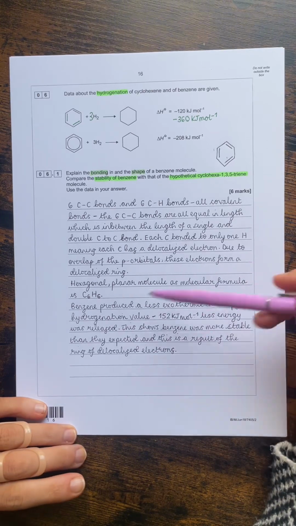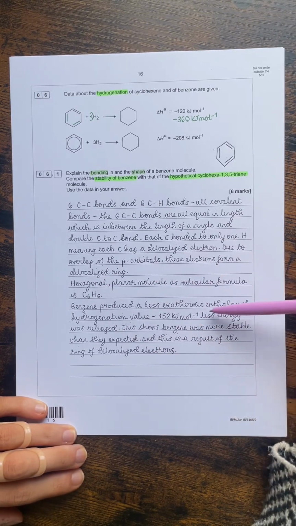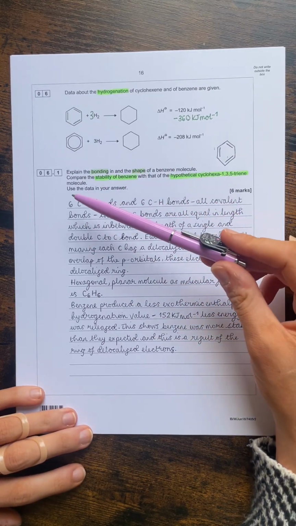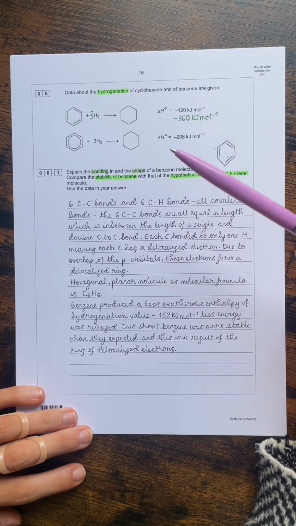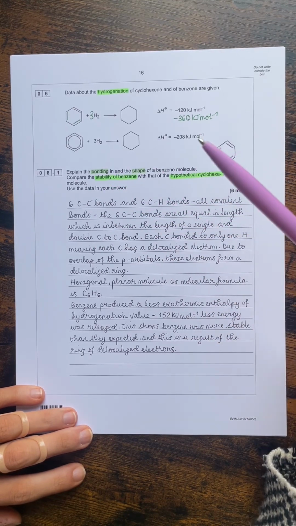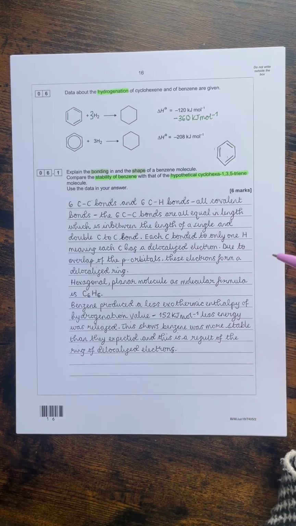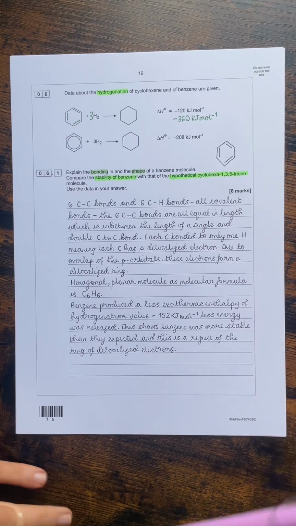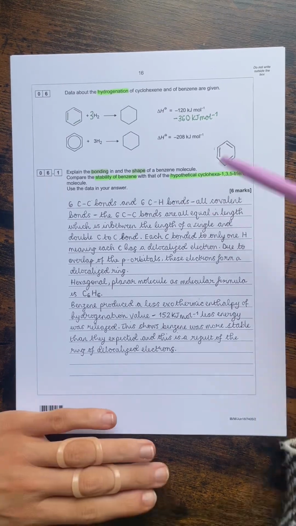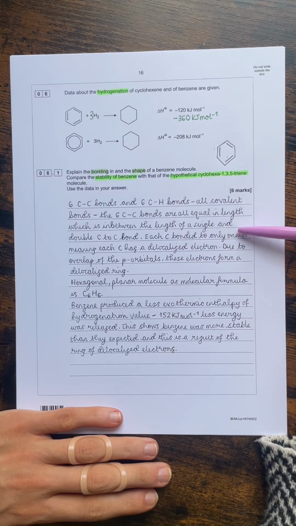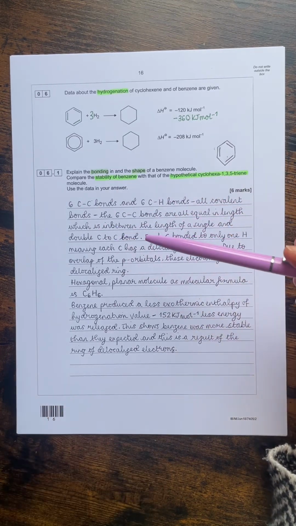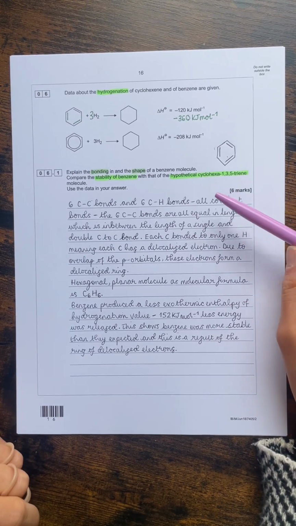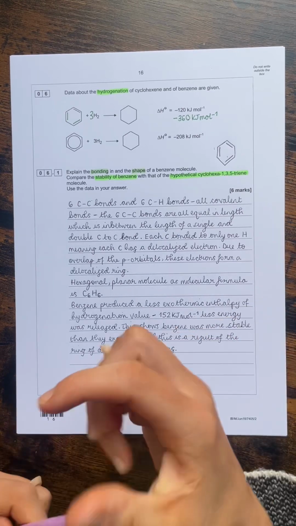Here it's going to complete one of the stages on the mark scheme. Hexagonal planar molecule will fill the second stage in the answer, and then the bonding, how we've got 6 carbon-carbon bonds, 6 carbon-hydrogen bonds, they're all covalent bonds, all the bonds are equal in length. Having the delocalized electron per carbon, which becomes the delocalized ring, will be the final stage. So I probably wouldn't have written the first few sentences quite so bullet pointy in an exam, but the rest of it I would have written exactly like that.